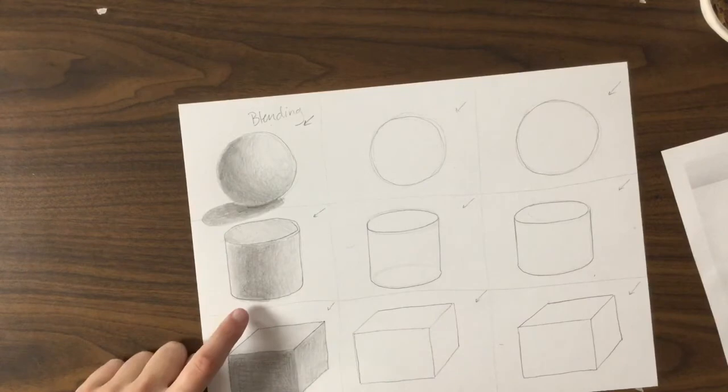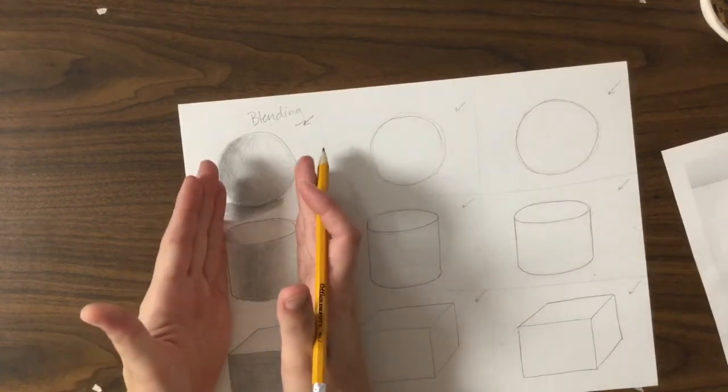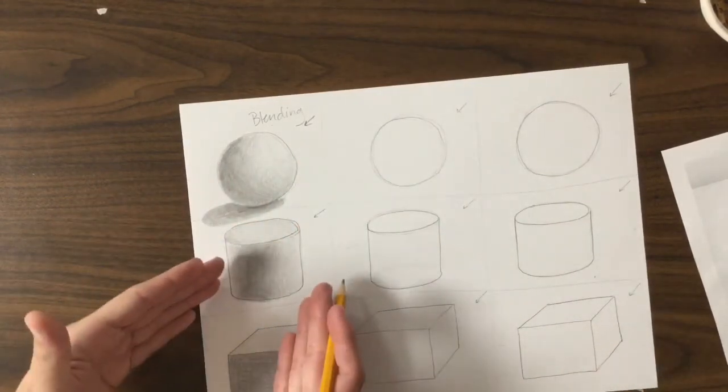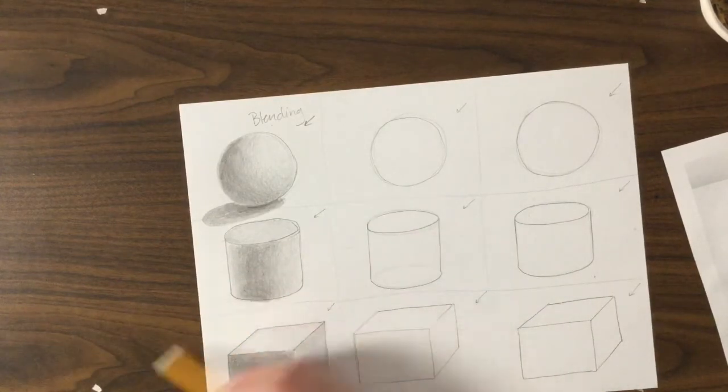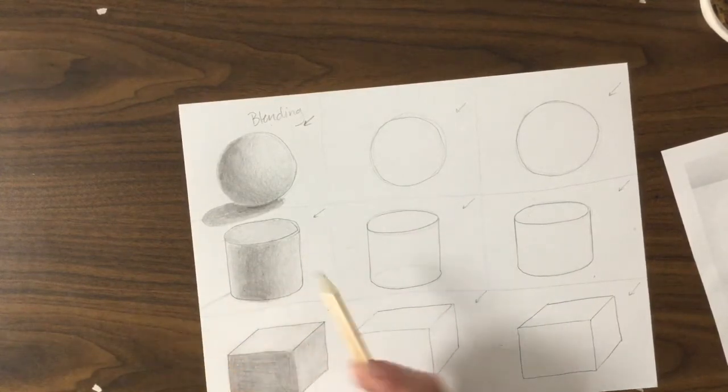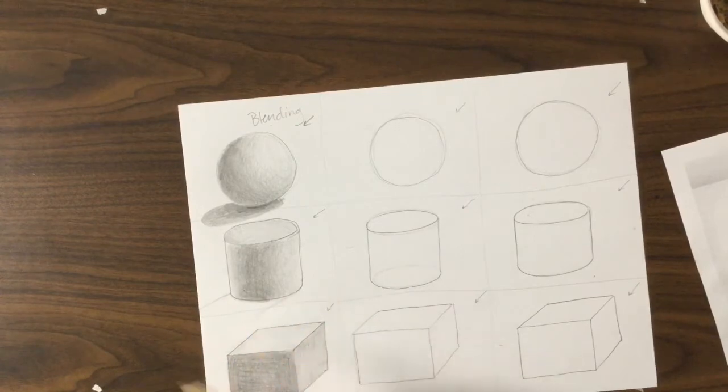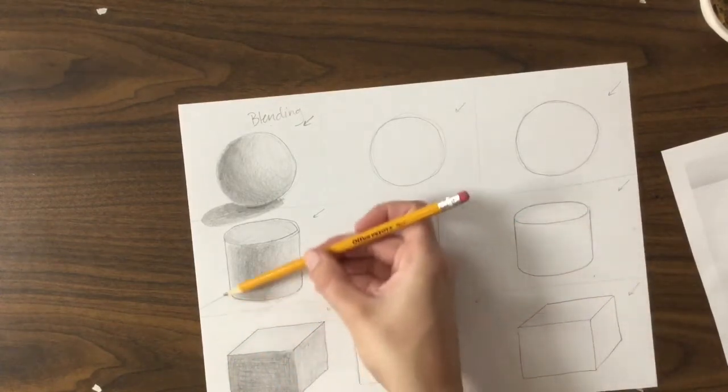Okay, below my cylinder. Now a cylinder has straight sides, so its shadow is going to be mostly straight, going away from the light. I'm going to pull my shadow from the sides, going away from the light.